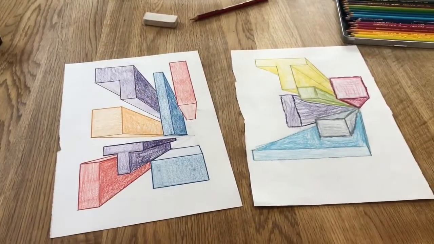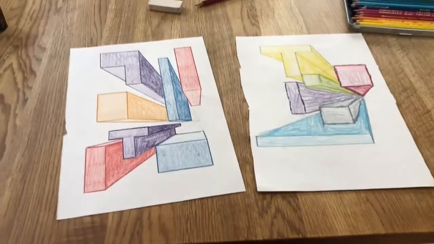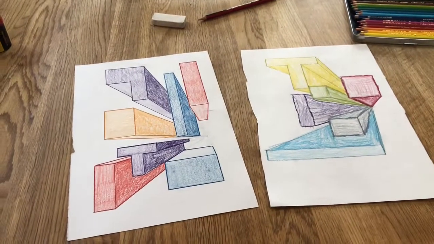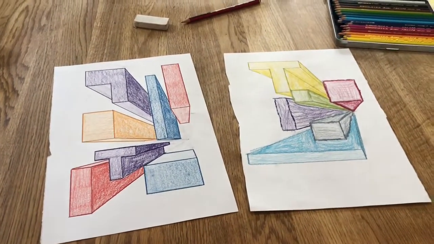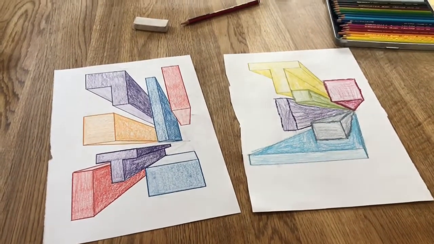So here we have the final products. You can see how the shading has really helped those shapes kind of bounce out. So what did you think, Jonas? I think it was pretty good. I think we did pretty well, and hope you do too.